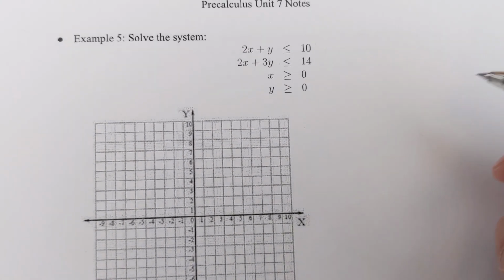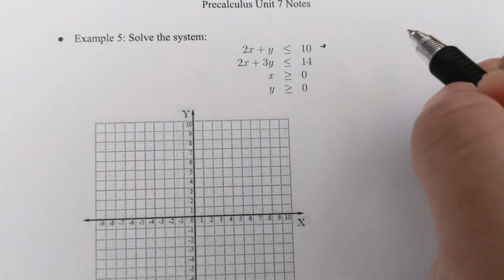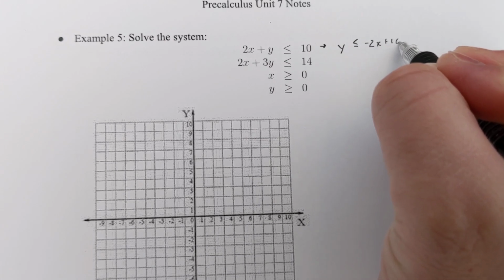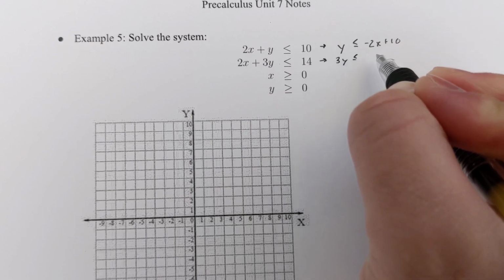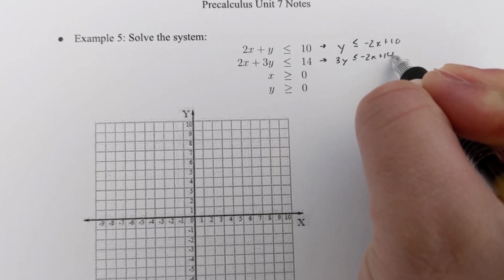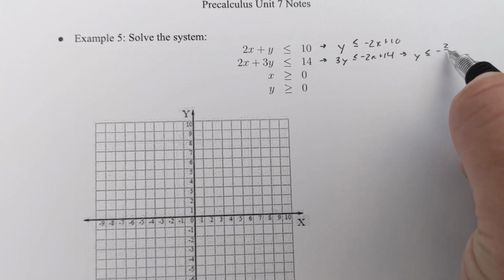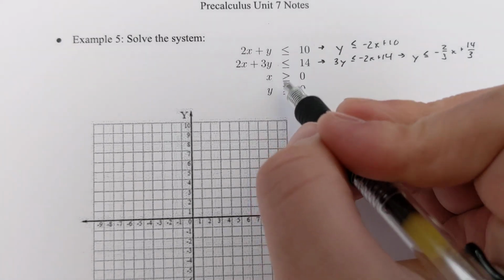Alrighty, so you can do this with as many equations as you want. So this one will solve them all for y to get the line. So this would become y less than or equal to -2x plus 10. This one would become 3y less than or equal to -2x plus 14, which would become y less than or equal to -2/3 x plus 14/3. And these two are good to go.